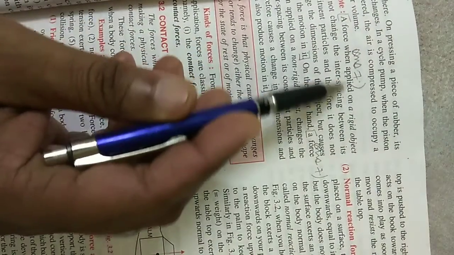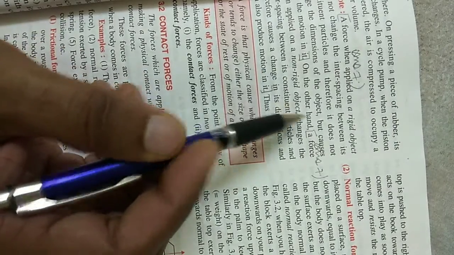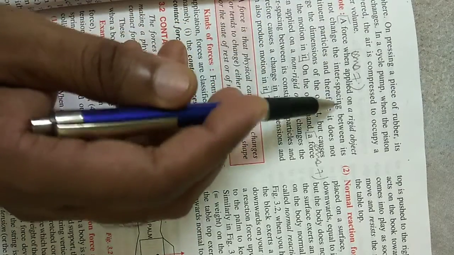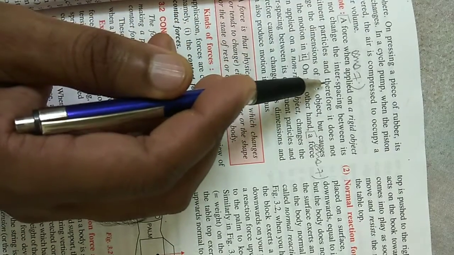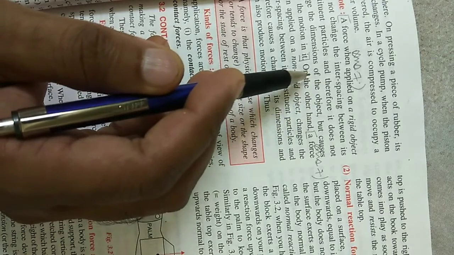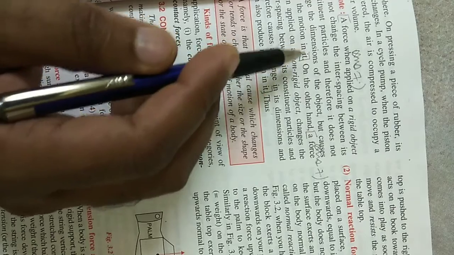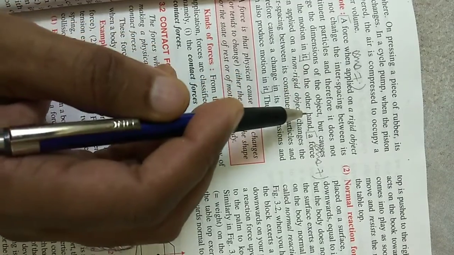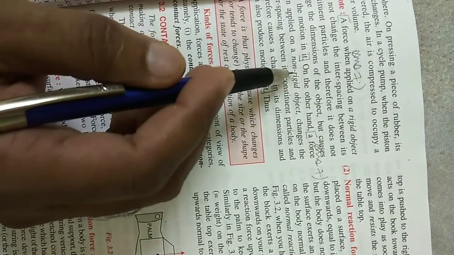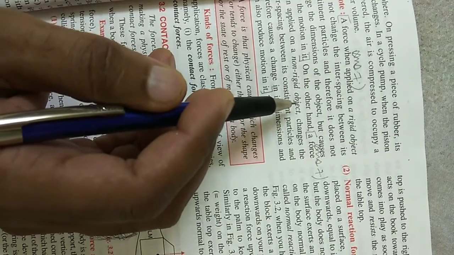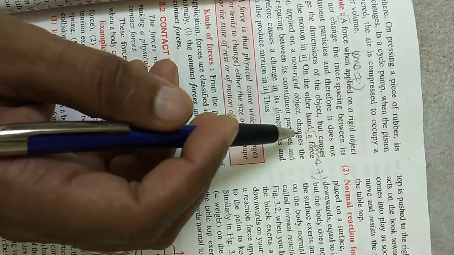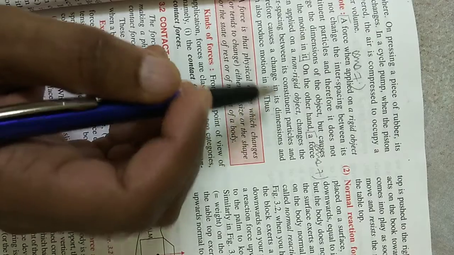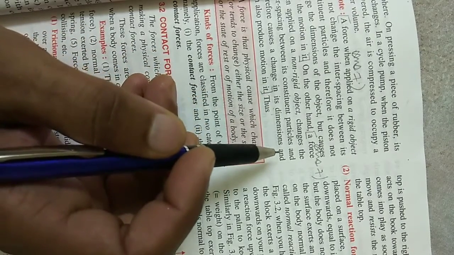Now there is an important note regarding the rigid and non-rigid object. A rigid object is solid and will not change the interspacing between its constituent particles, and under the application of force we can bring only motion in the rigid body. We can't change its dimension. But on the other hand, when force is applied on a non-rigid object whose interatomic spacing can be changed, under the influence of the force we can bring motion into it, and even change the dimension as well as shape of the body.